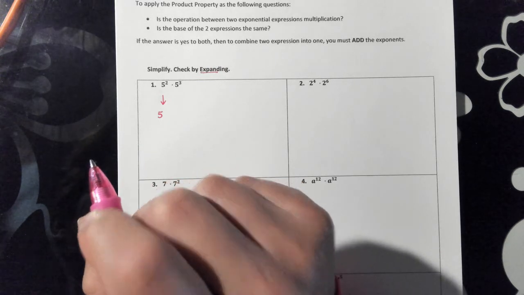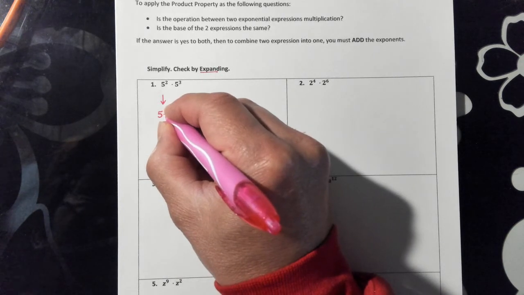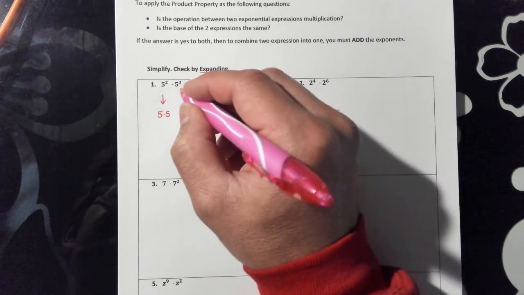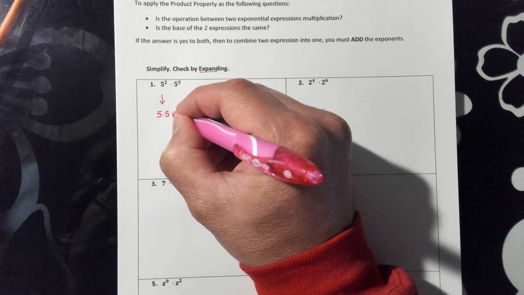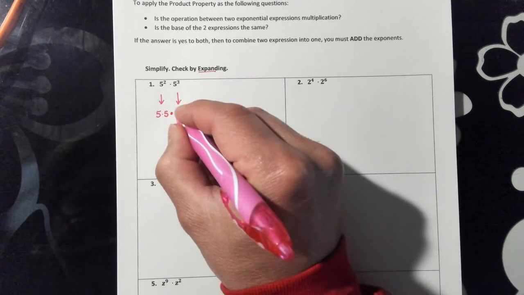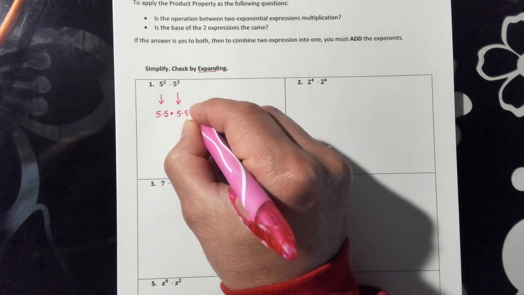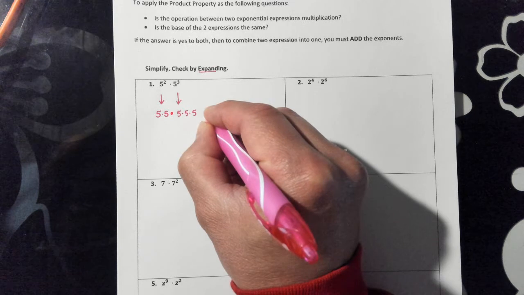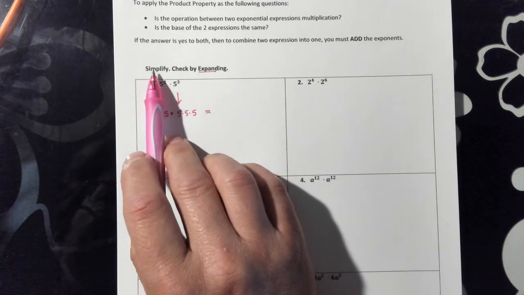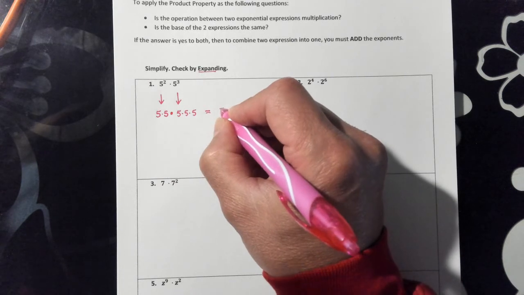On the previous lesson I used parentheses, which is better, but I don't think we're going to need it this time. Times 5 cubed. And then, so that's the expanding part. The simplifying part means rewrite all of this in condensed form.